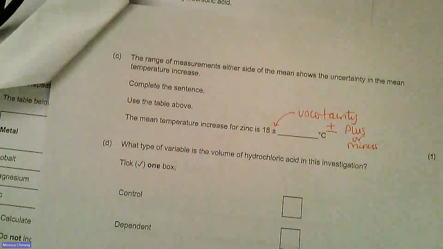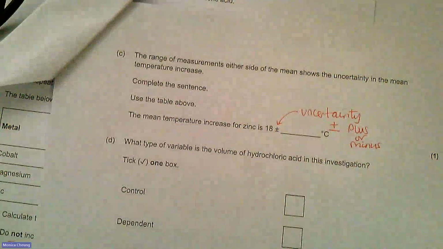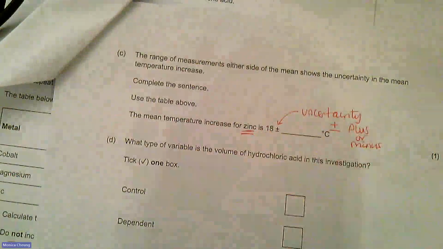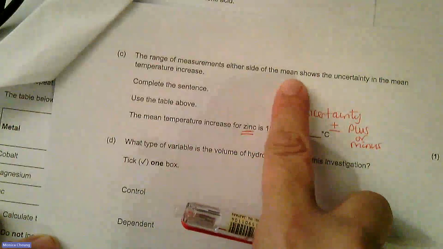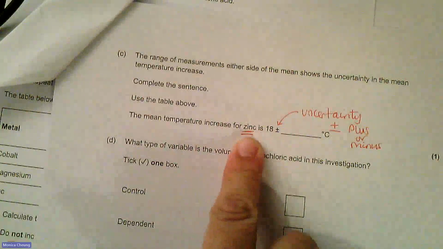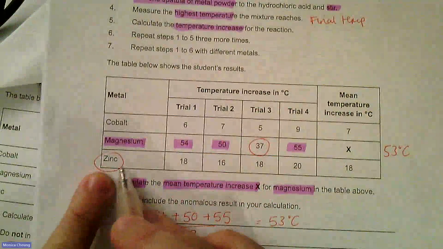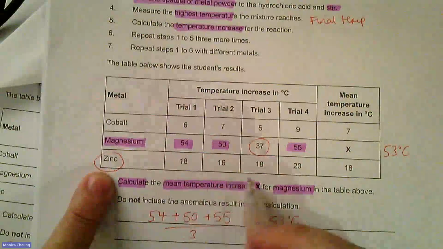So we look at our results, and I'll go back to our results for a second. And when it says here, we are looking at zinc in particular. So we're not looking at any of the metals, and it's quite easy to confuse that we might be looking at the mean and look at the mean of all of them. It's specifically zinc. So you can see I've circled zinc. So I'm looking at zinc, and it's saying what is the uncertainty from 18.